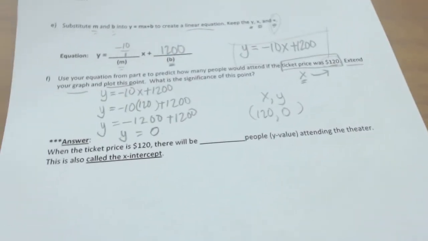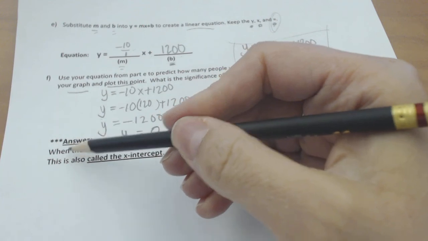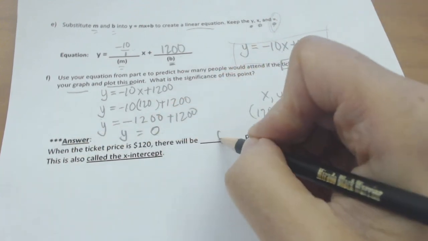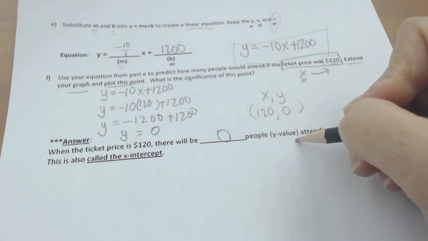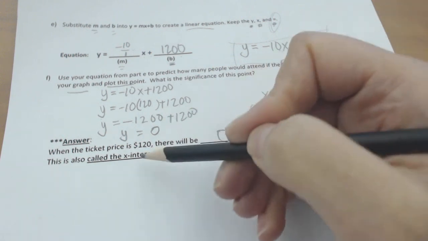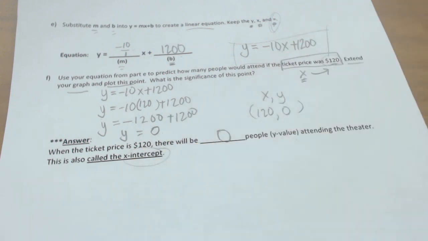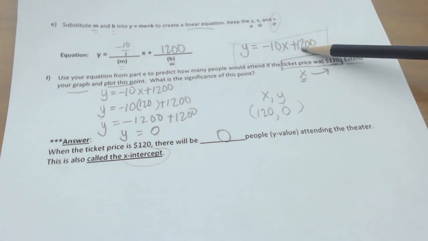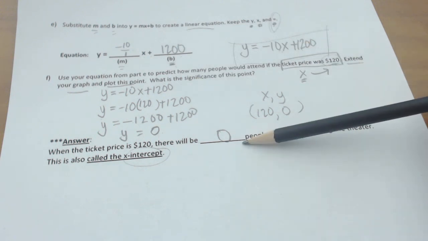Let's go back and look at our communication sentence. I almost made it before the bell. When ticket price is 120, there will be, let's see, our output, 0 people, which is our y value, attending the theater. This is also called the x-intercept. So we touched upon a lot. We touched upon slope, y-intercept, writing a nice equation, and also x-intercept.